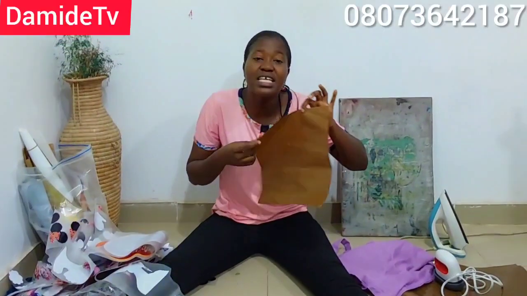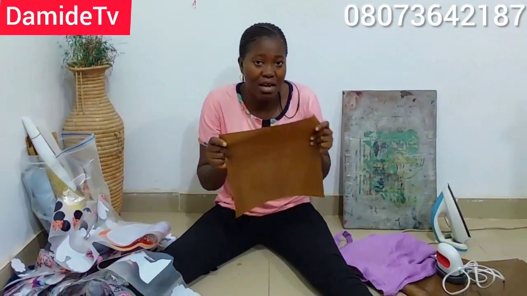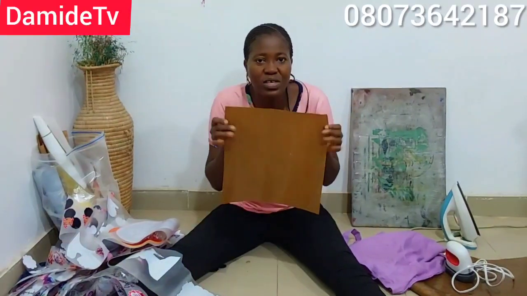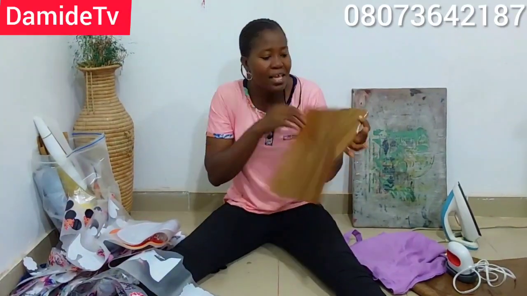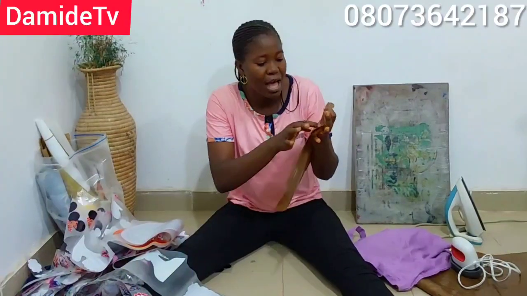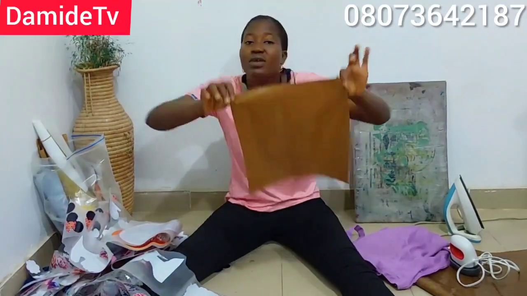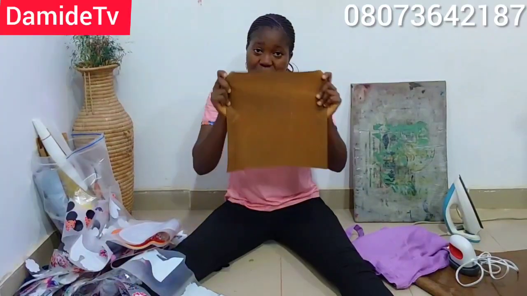If you have Teflon, this is what we call Teflon. Teflon is heat resistant material. One good thing about Teflon is nothing will happen to it. You can use it for 5-10 years as far as you maintain it. Even if it stains, you clean it and you are good to go. You can always use this Teflon.